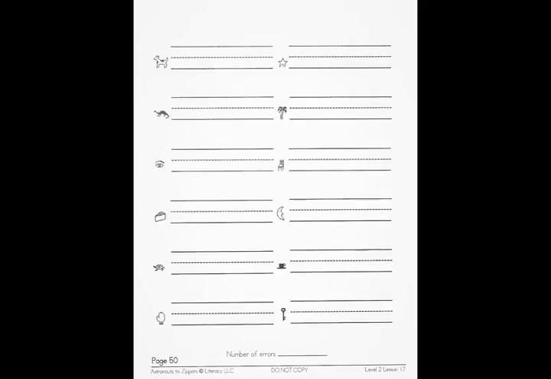Next to the moon, write the word mess. They made a mess in the kitchen. Mess. Next to the turtle, write the word held. He held the door open for her. Held. Next to the cup, write the word dent. I put a dent in my fender. Dent.